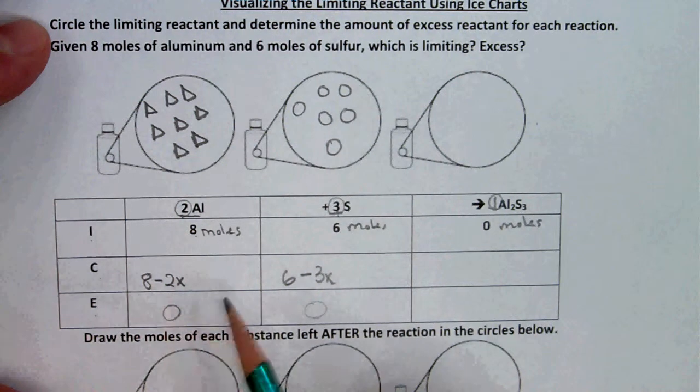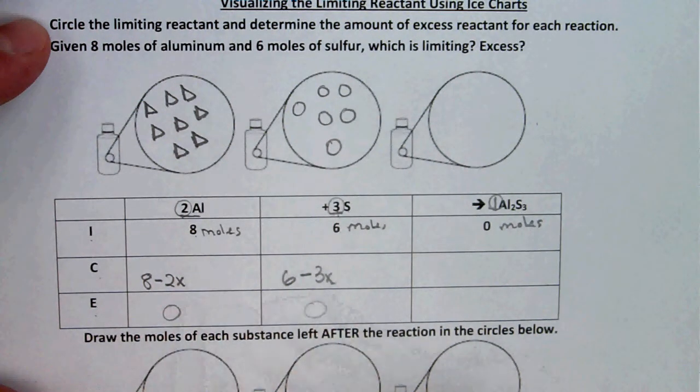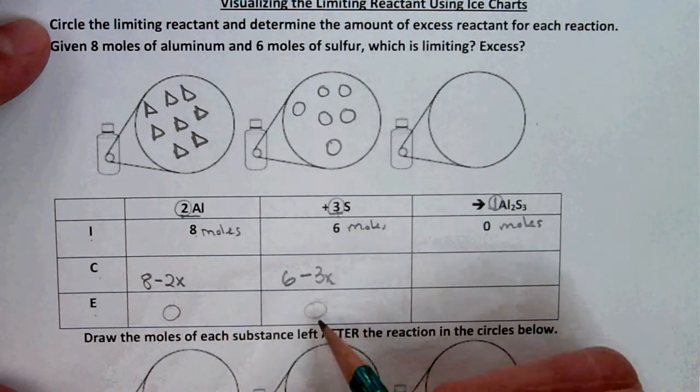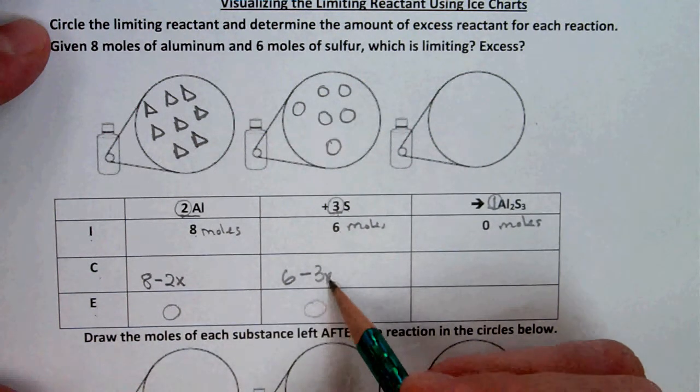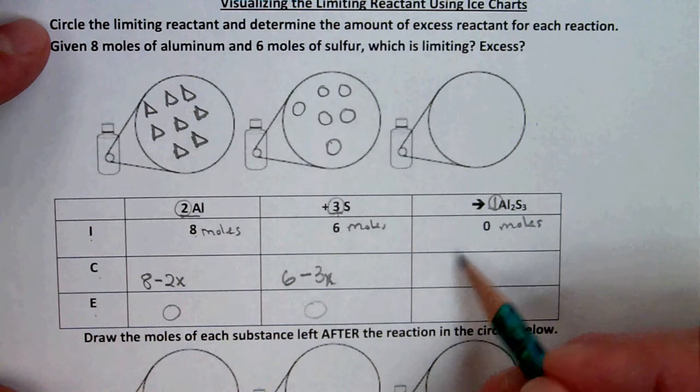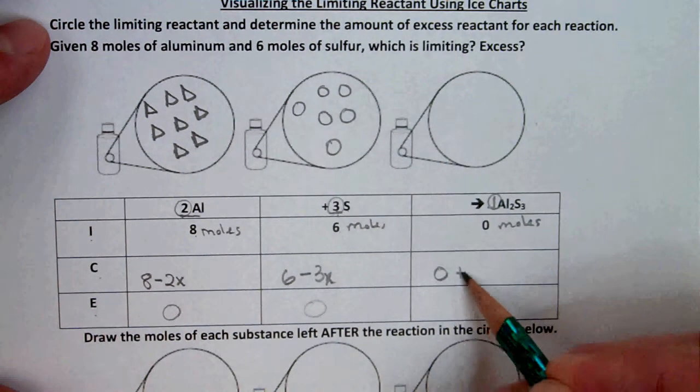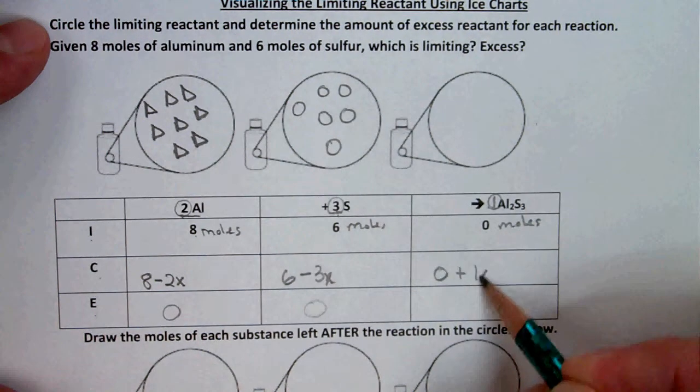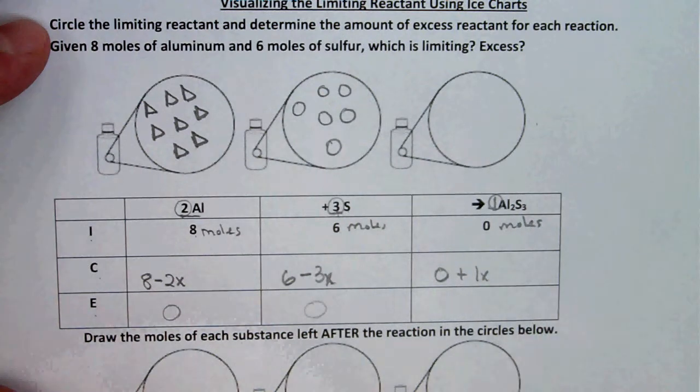And I have to decide which of these 2 is actually correct. Whichever one of these 2 is the limiting reactant is going to help me determine how many moles of product I have at the end.